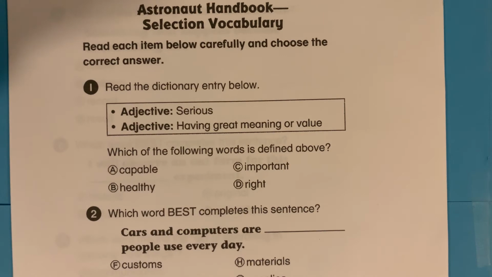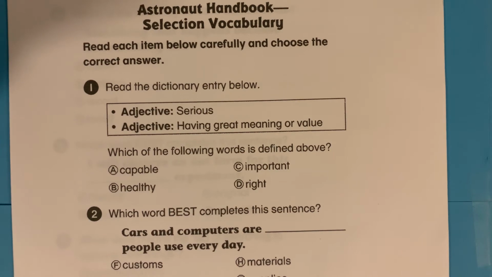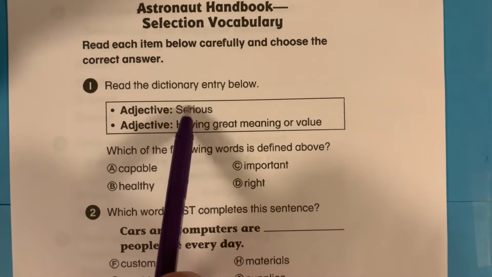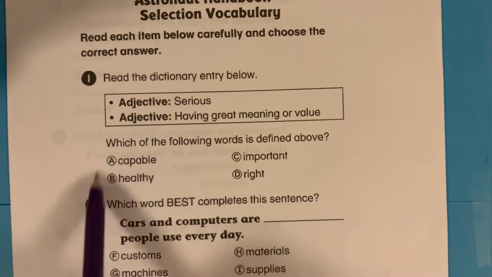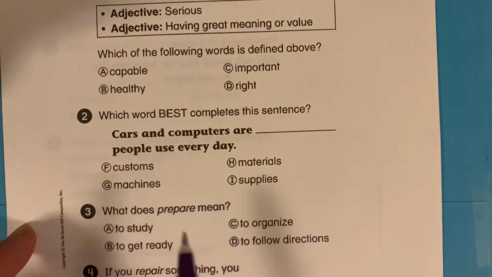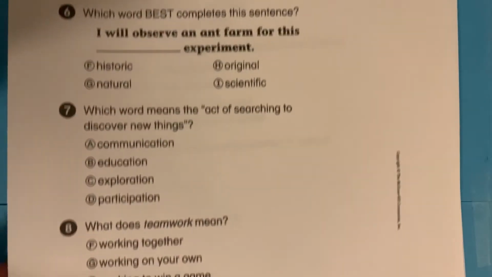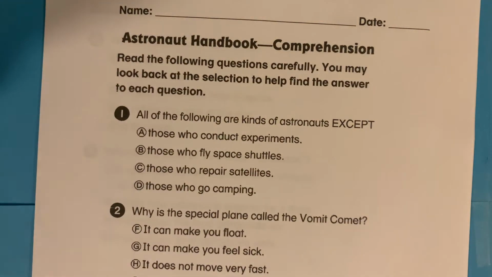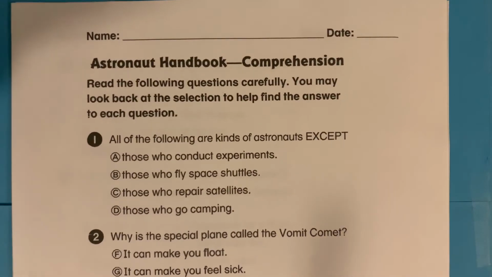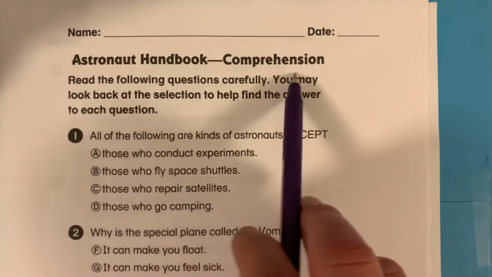Think back to your little drawings that you made this week and your Frayer square. If you chose one of these words, think if those definitions fit one of these words. Then you're going to go on and do number 2, 3, 4, 5, 6, 7, and 8 for your vocabulary. And then go on to your comprehension questions. There are 5 questions about the Astronaut Handbook.